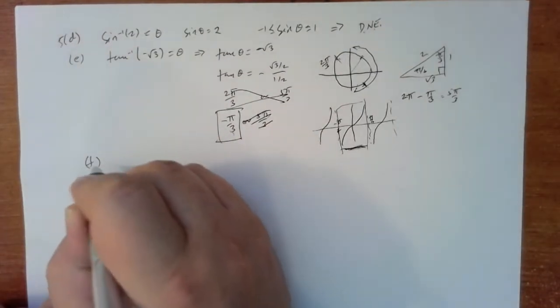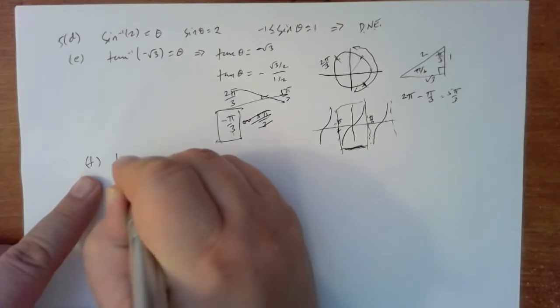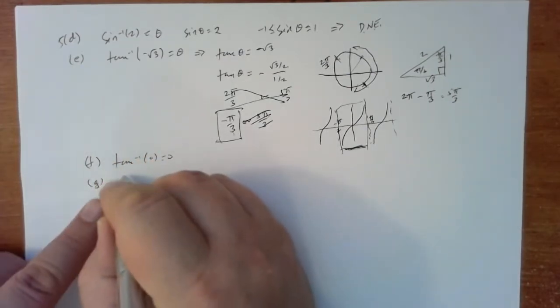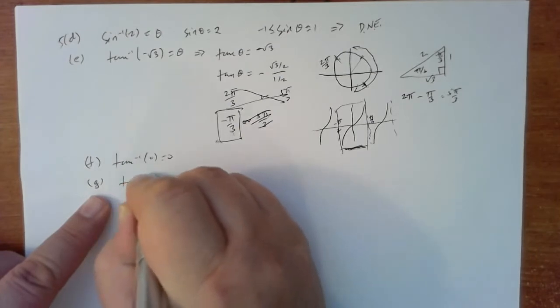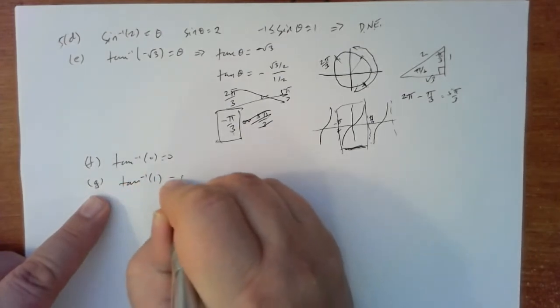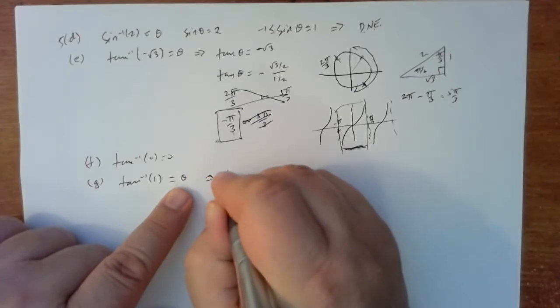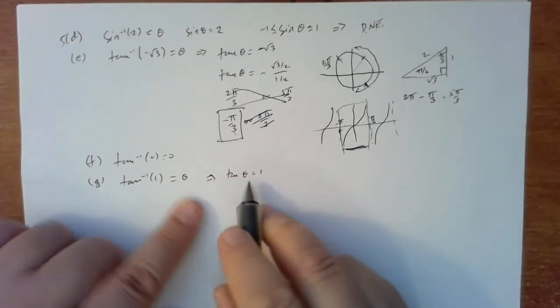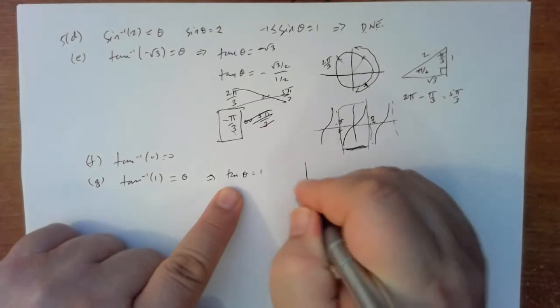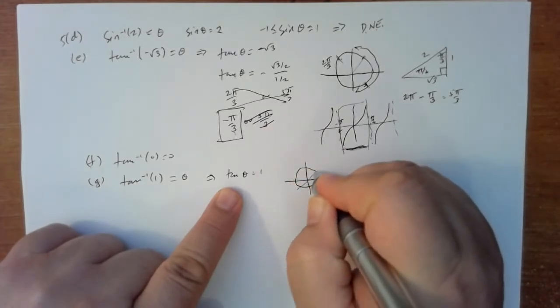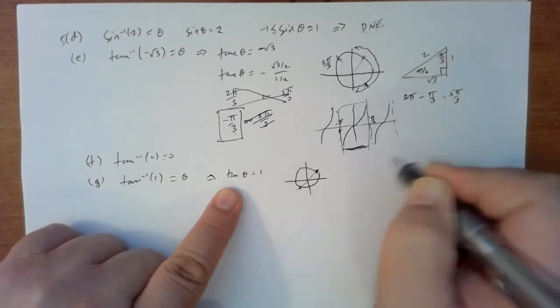Let's see, our next one, I guess I made a typo there. The inverse tangent of 1 is equal to an angle measure such that the tangent of theta equals 1. So that's sine equals cosine, or the x-coordinate of the unit circle is equal to the y-coordinate of the unit circle, which is there or there.